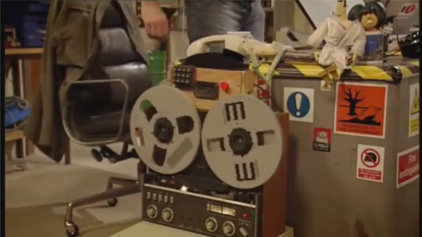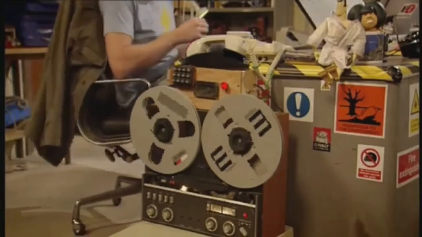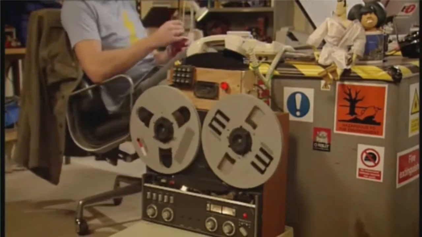Hello, IT? Have you tried turning it off and on again? Something's wrong with my computer. Have you tried turning it off and on again? No. Oh dear, thanks.